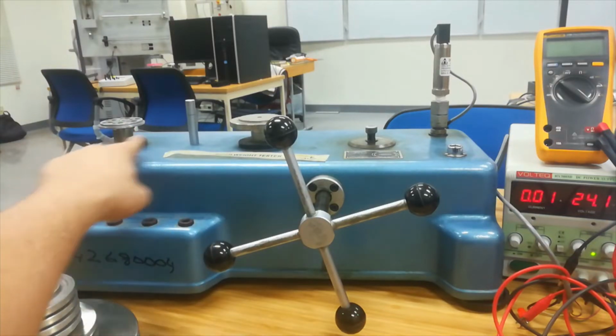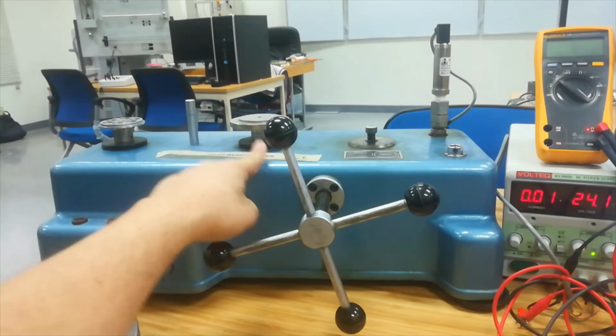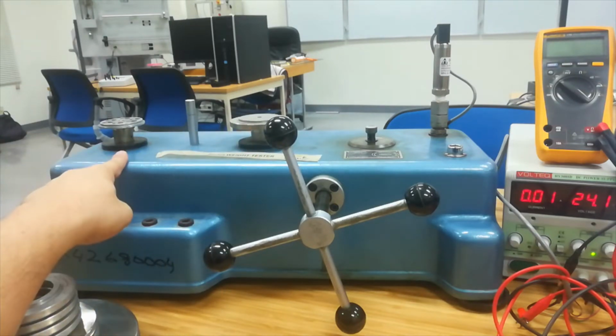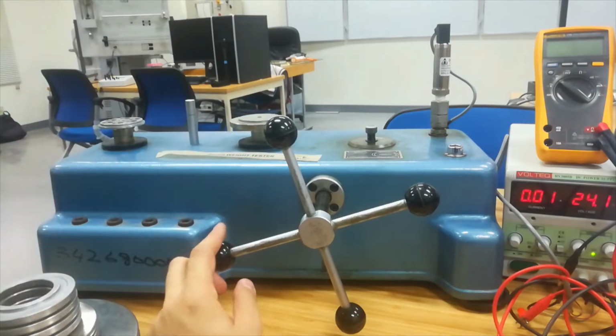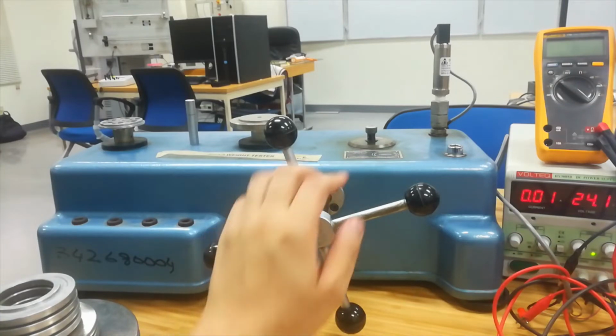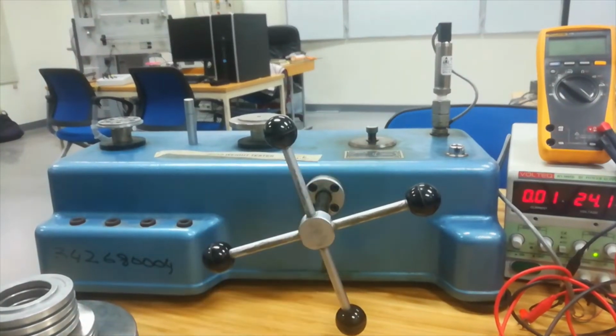You can see that you have two carriers for the pressure calibrated weights. You have the lever in order to trap the oil, and you have the other valve in order to trap the oil.